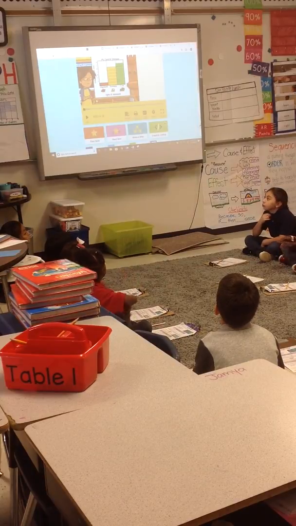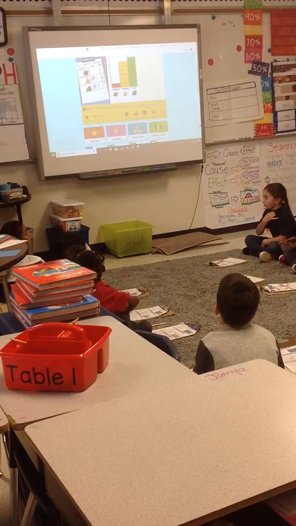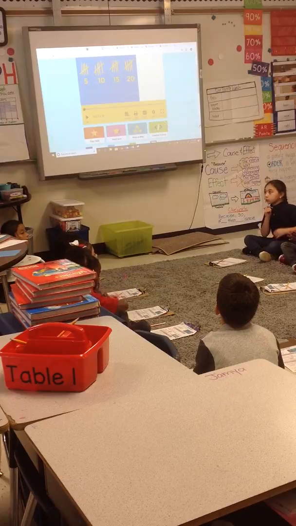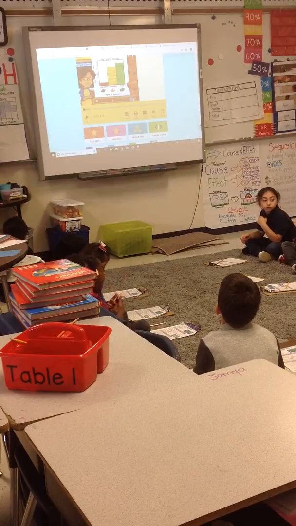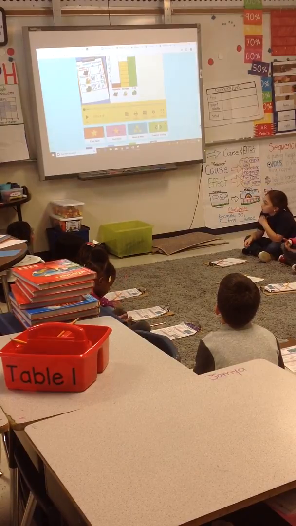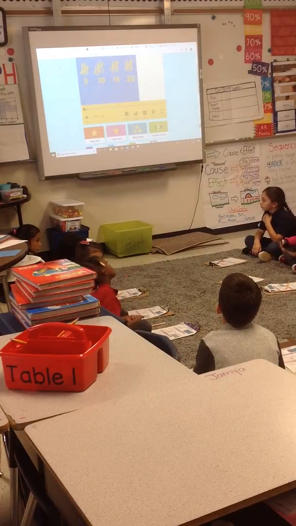Tally chart. A tally chart. And what does a tally chart do? It uses what to show what? Nope, it uses tallies to show data. It uses tallies to show data.